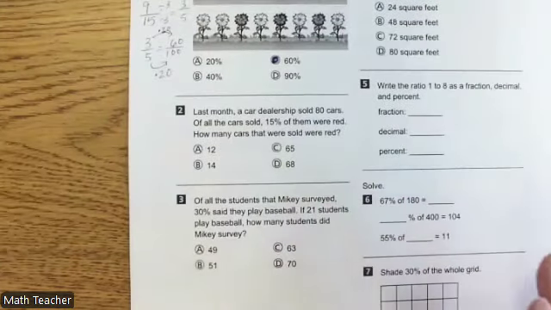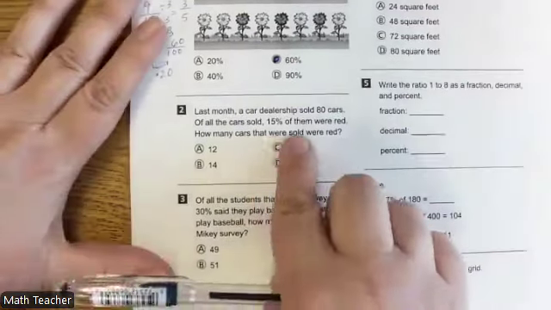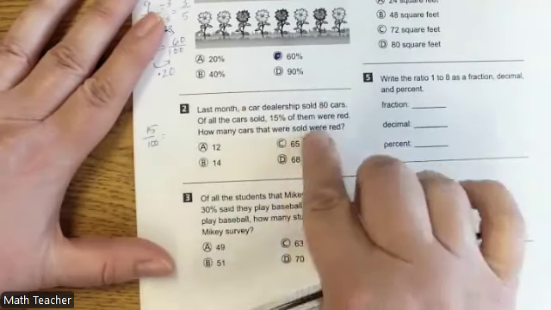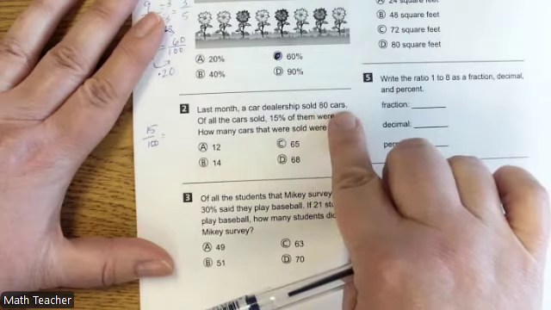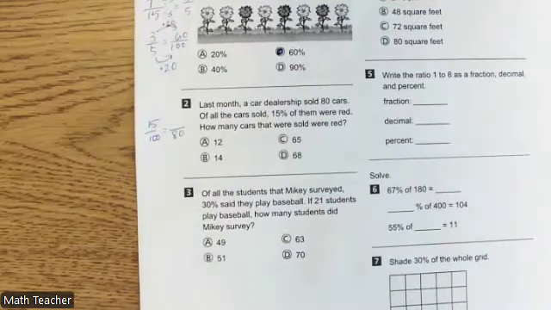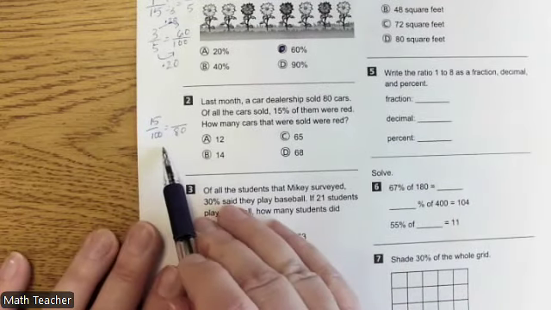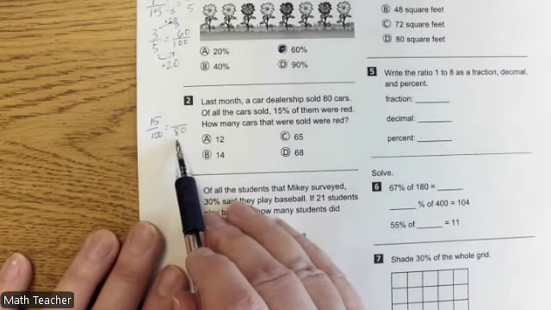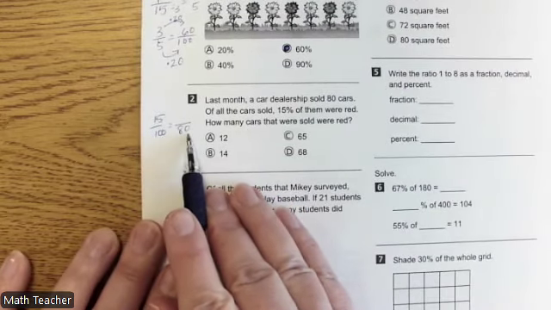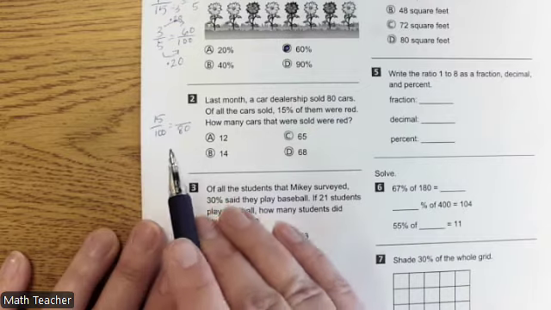Number 2, last month, a car dealership sold 80 cars. Of all the cars sold, 15% of them were red. How many cars that were sold were red? So 15%, I'm going to write that as 15/100. And I know that in total, they sold 80 cars. Okay. And we're doing this without a calculator. So with a calculator, we could easily find that ratio. But we're going to go ahead and simplify this because 100 doesn't go in evenly to 80. 80 doesn't go into 100.